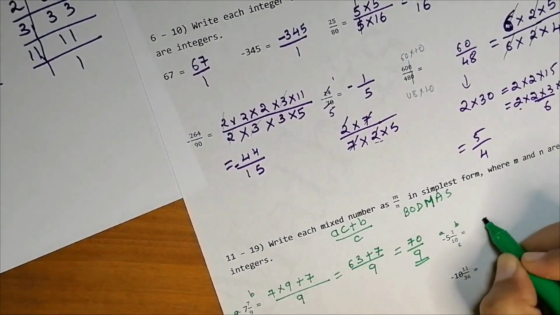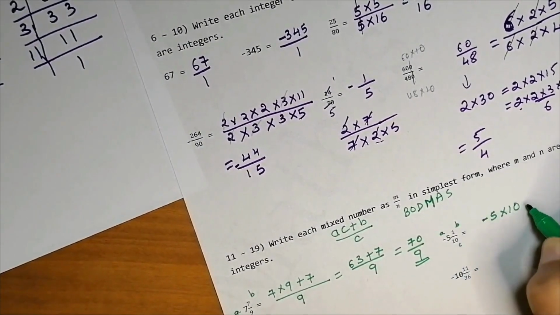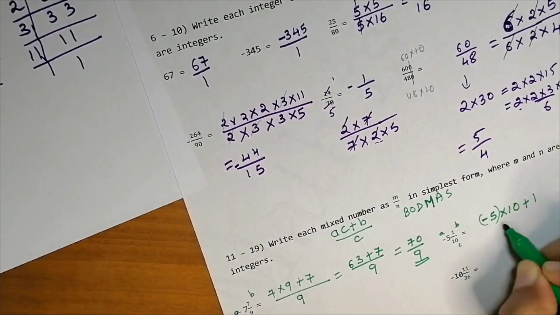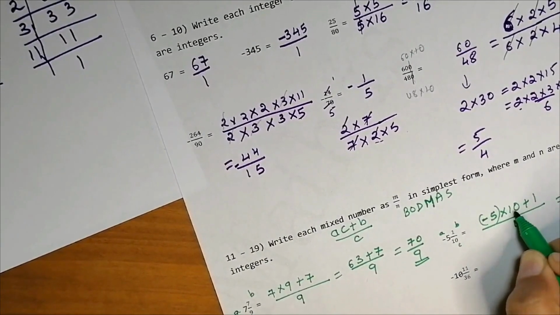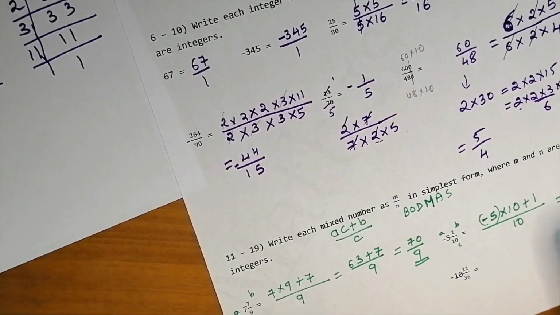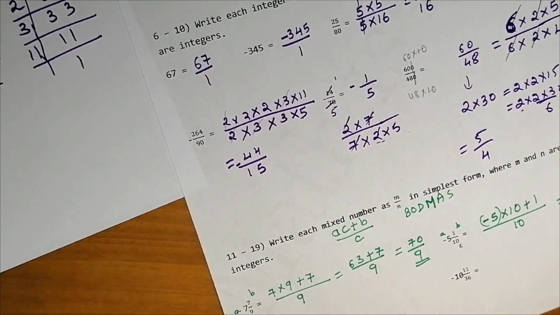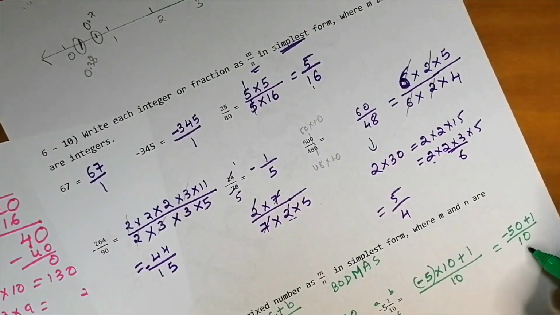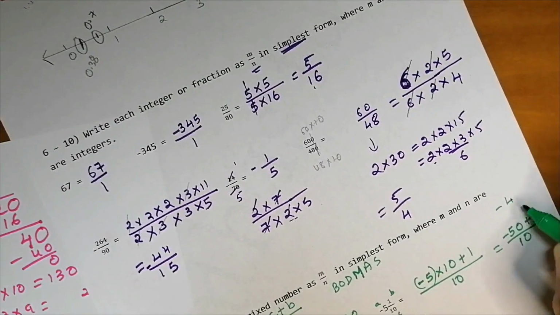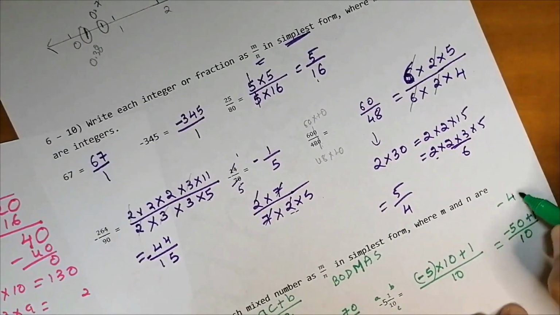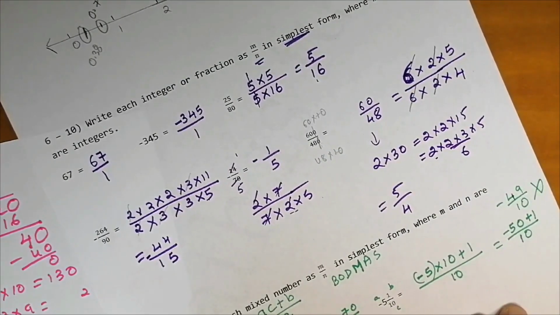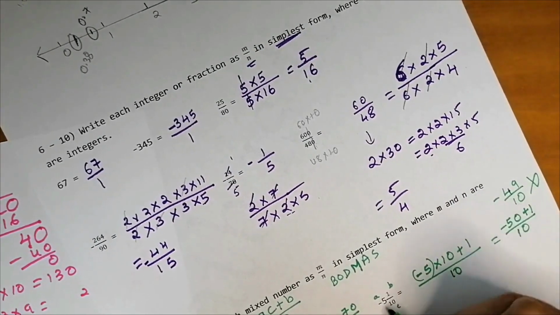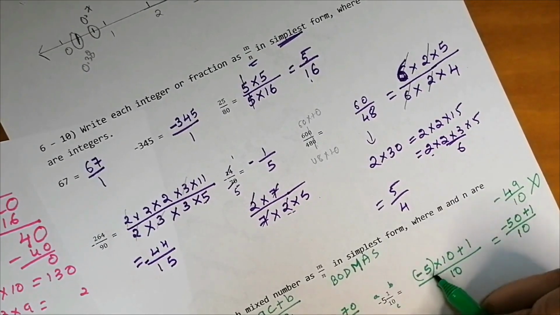We go to the next one, A, B, C, right? So now this is a minus sign. So minus 5 times 10, okay, plus 1 over 10, which is equal to 5 times 10 is 50. So this is minus 50 plus 1 over 10, right? If you do this, you will get minus 50 plus 1, minus 49 over 10. And this is wrong. Okay, this is wrong. This minus sign is applicable to the whole thing. It's not just for the 5.